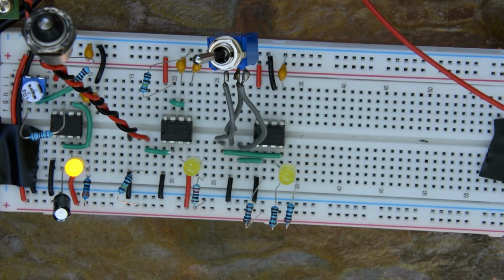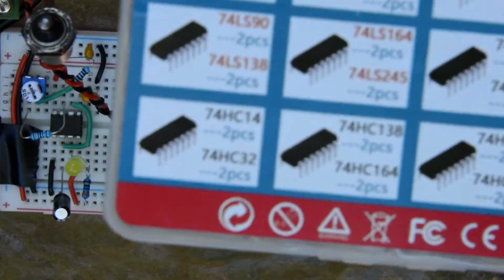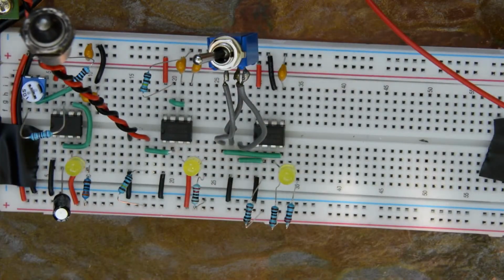Okay, so now it's time to do part 4. Part 4 is actually kind of a fun part because we're going to be using these logic chips.